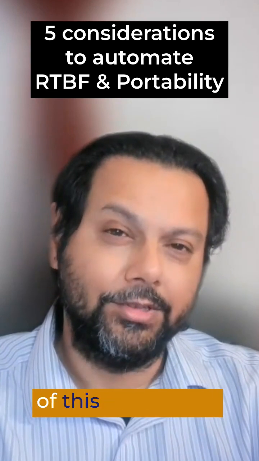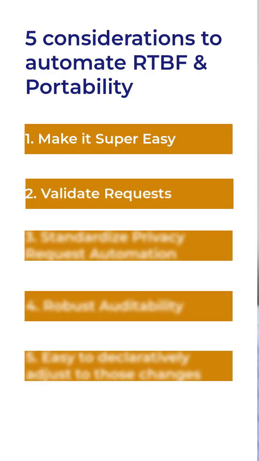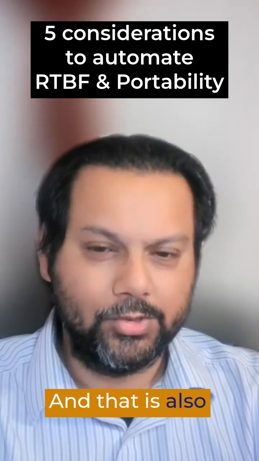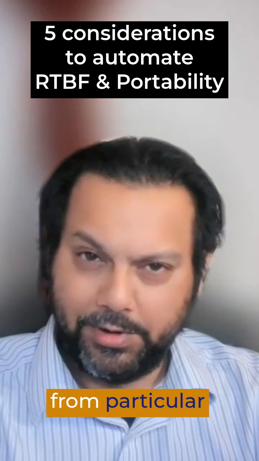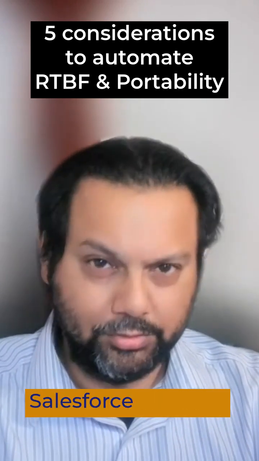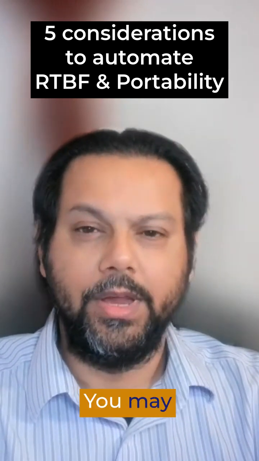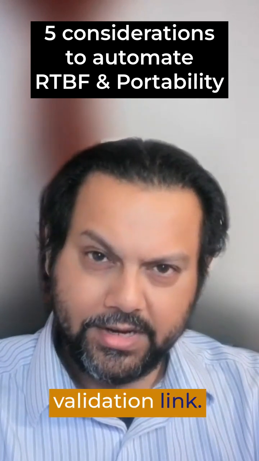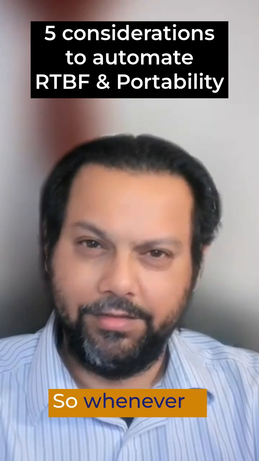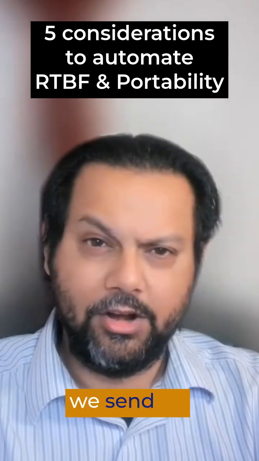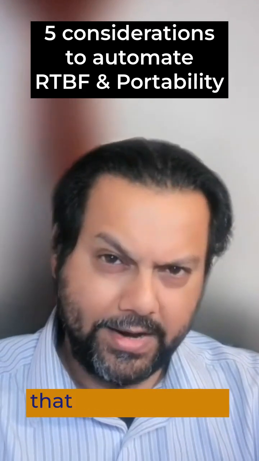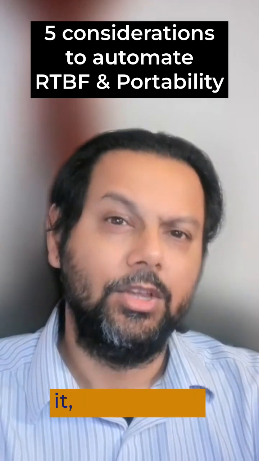The second part of this is, now that you have a request, you need to validate this person is indeed who they say they are. And that is also something you can do easily. If you're using email to case, where you got an email from a particular email address, and maybe your Salesforce instance has that or not, you may automatically send them a validation link. That's the approach we take. So whenever a subject access request is created for right to be forgotten or portability, we send an automated validation link to that email address. Somebody clicks it, then they're validated.